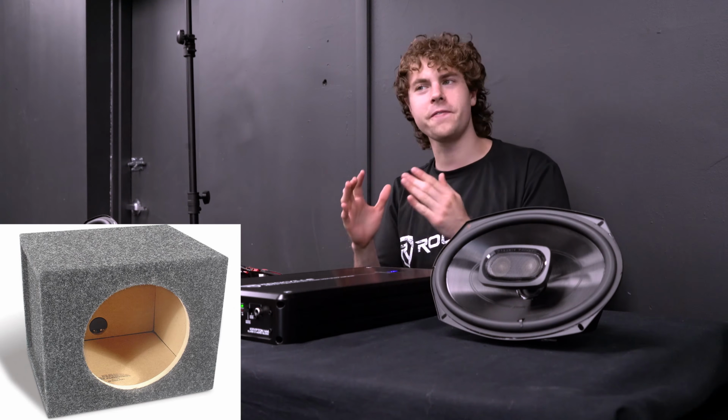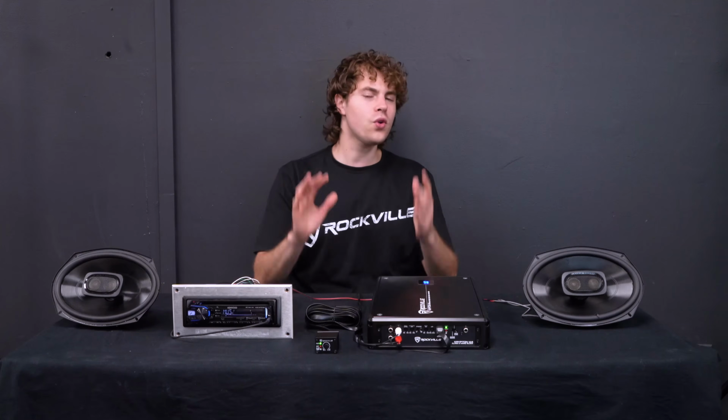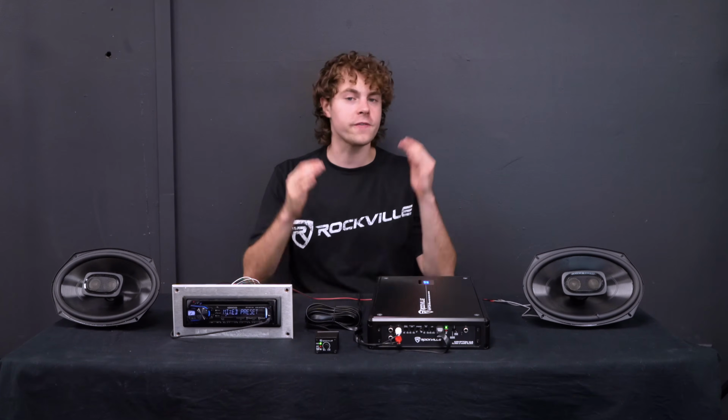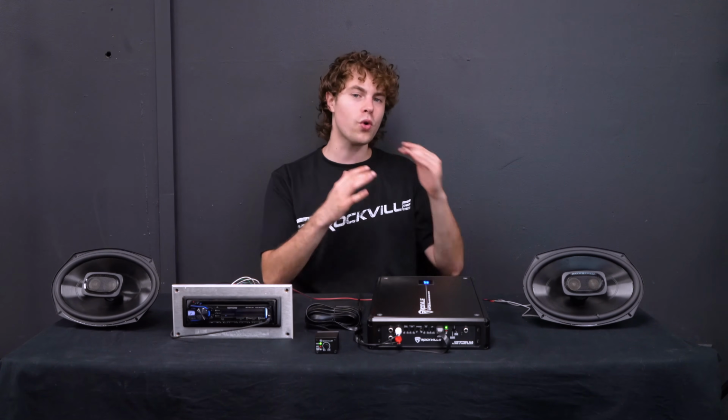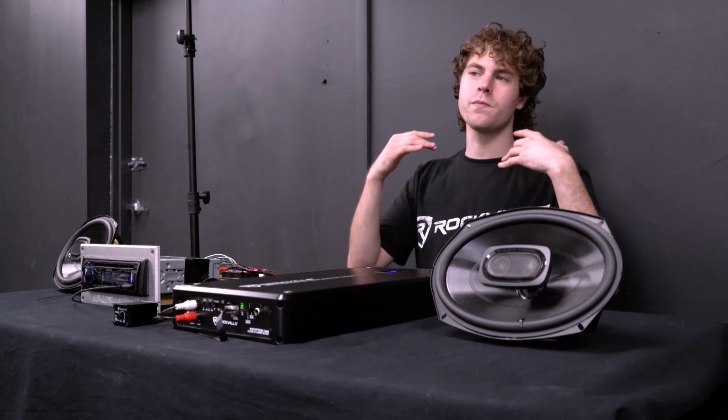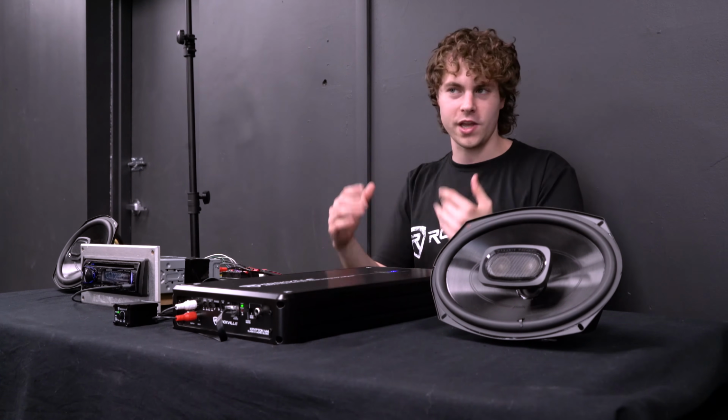You don't need a subsonic filter for your sealed enclosure, but if you do want a little more kick out of your amp, you can filter out those really low frequencies like 25 Hertz and below that take up a lot of power from your amp. By doing this, the amp then has more power to give to the other frequencies being used by the sub.